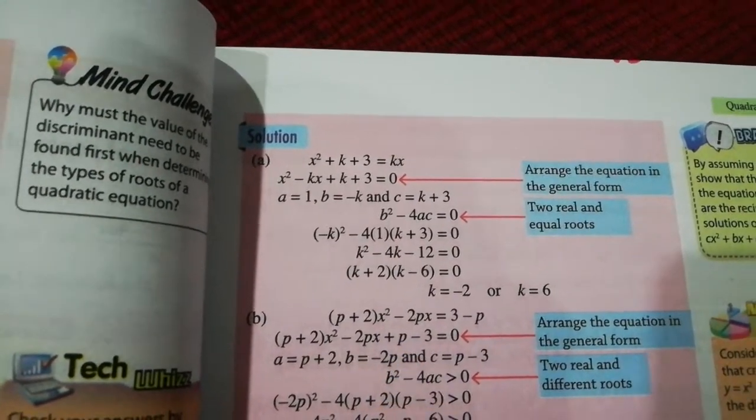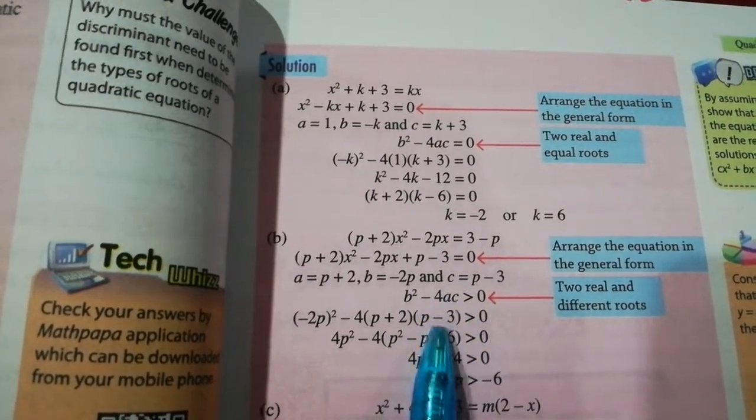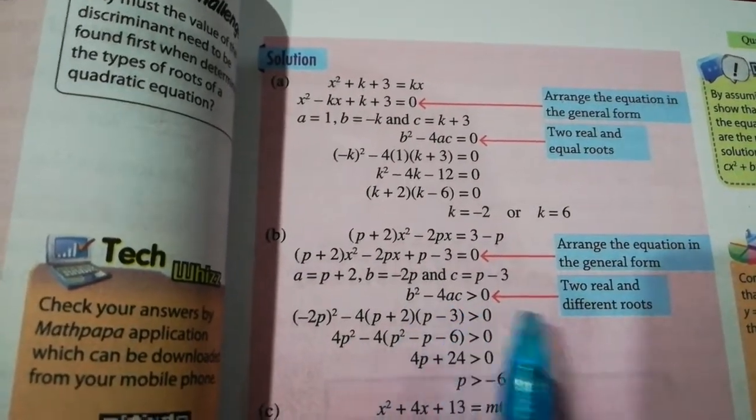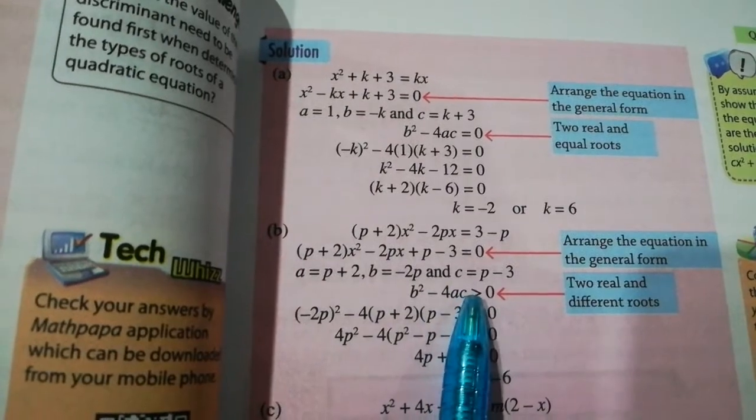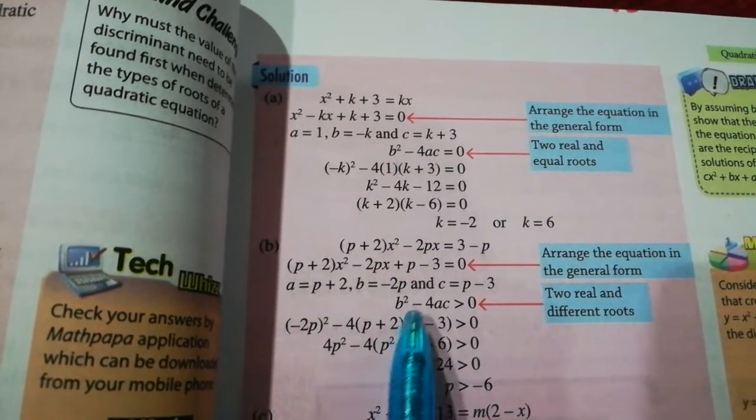Next, we substitute into b squared minus 4ac larger than 0 because this equation has two real and different roots. So we use larger than 0. After that, we substitute everything in the values.